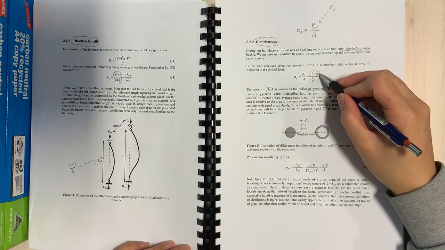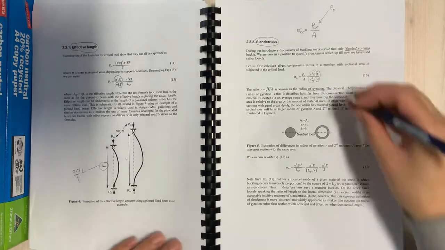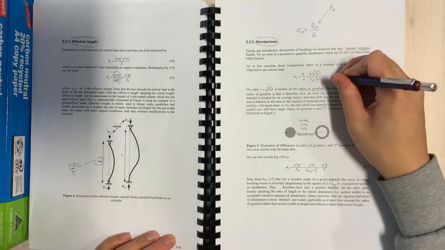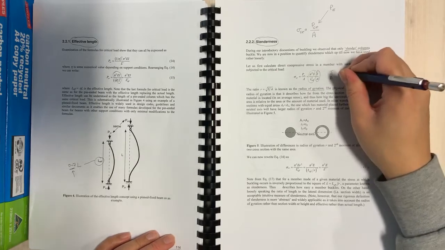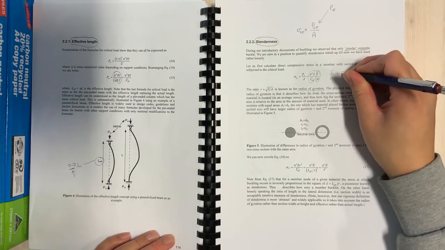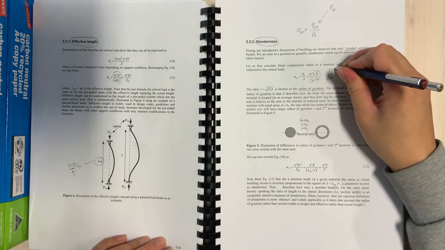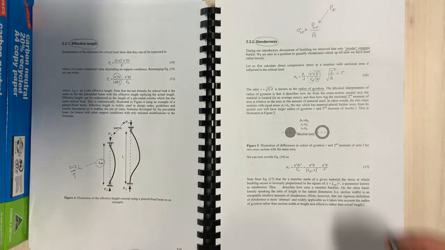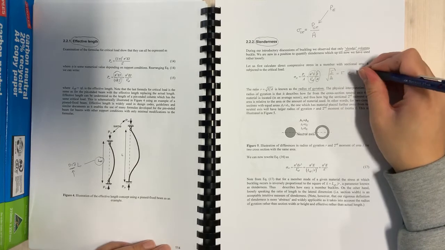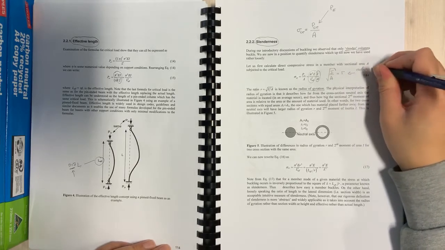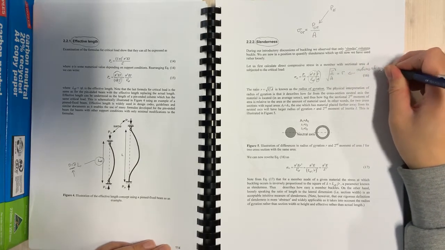We know that I over A, square rooted, is known as the radius of gyration, as you know from Civil 210.